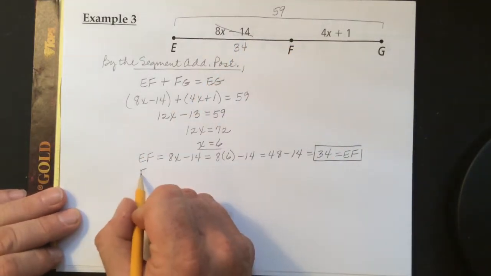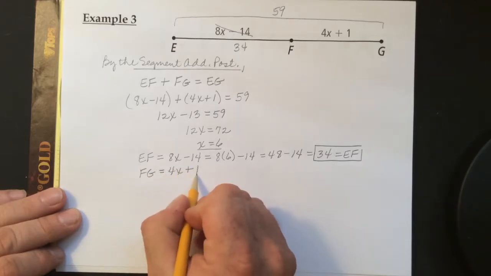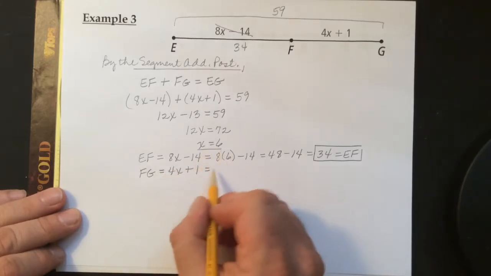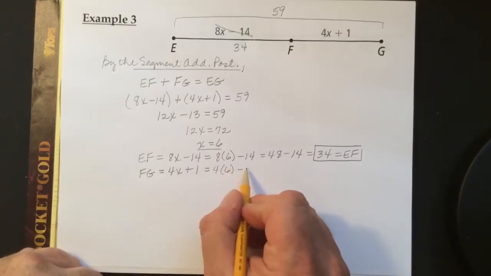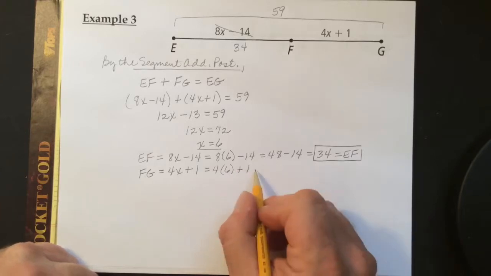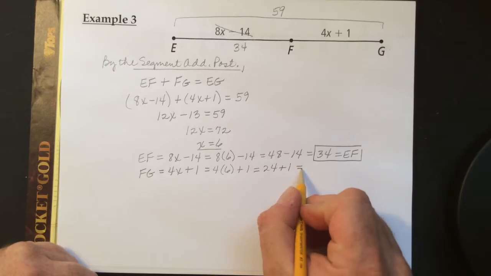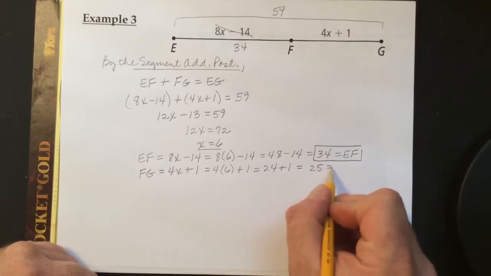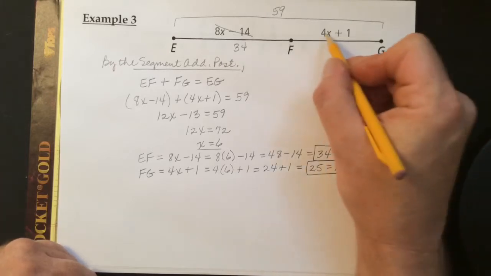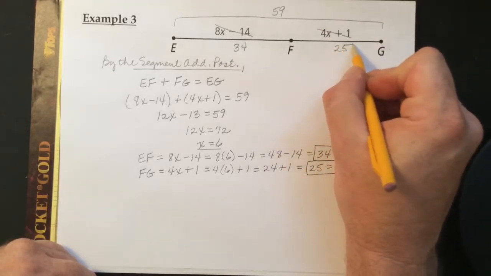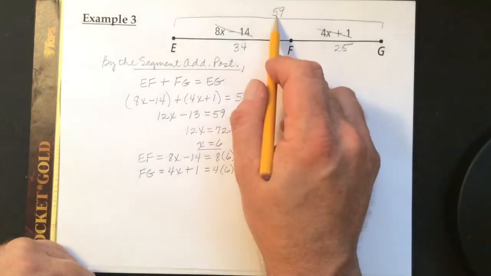Then for the length of FG, we had 4x plus 1. We substitute in x equals 6, and we get 4 times 6, plus 1, equals 24 plus 1, which is 25. So FG is 25 units long. You can check your work by adding 34 and 25, and you should get 59.